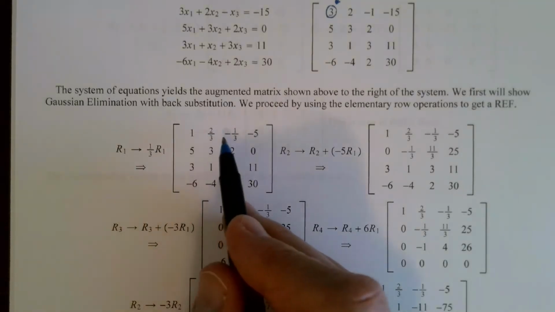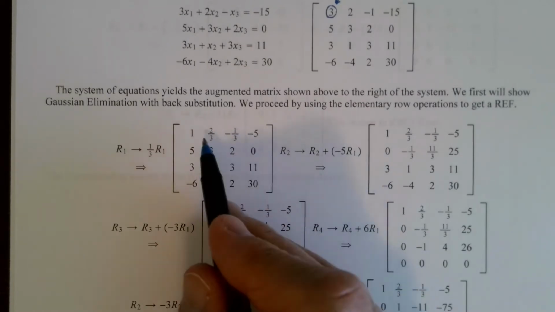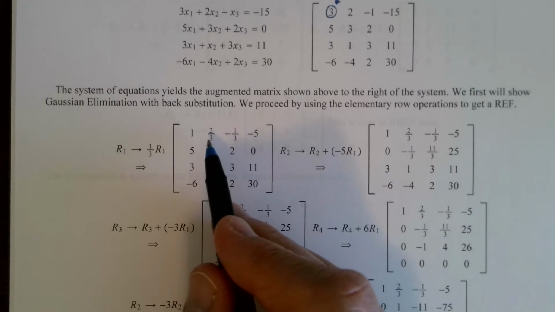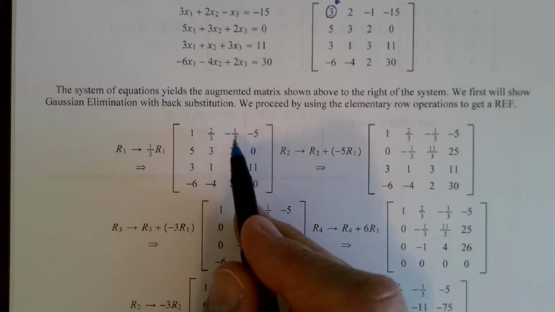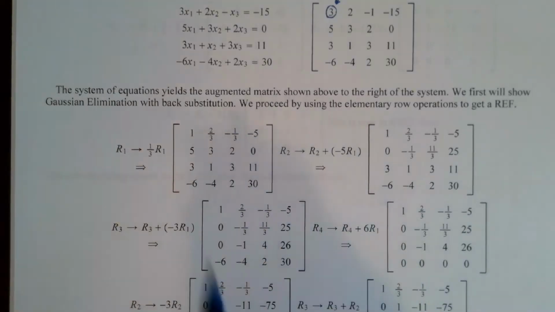Of course, the other entries in row 1 are also affected, and notice I get fractions, and you should write them as fractions. Don't write this as 0.667 or negative 0.333. Write the fraction form. Okay? By the way, in your calculator, you can do all of these operations, and I want you to do that. I want you to use your calculator to do the row operations.